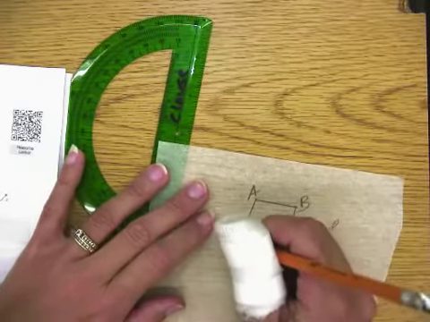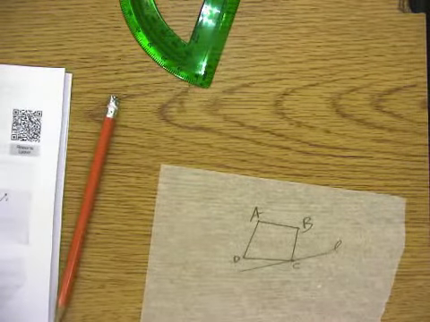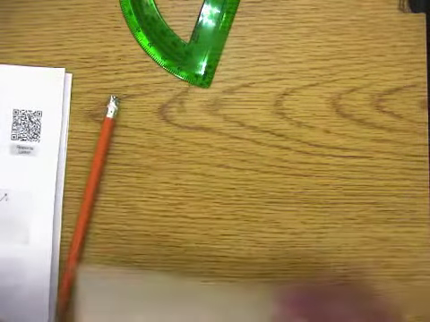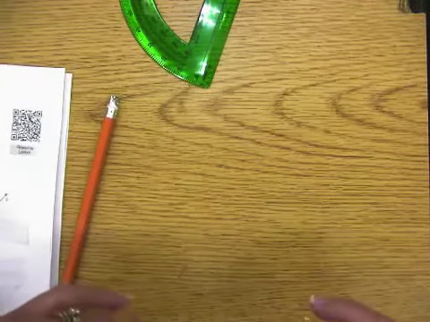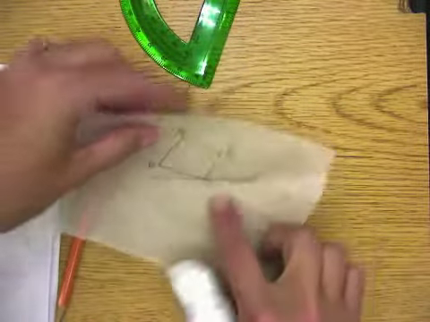So A, B, C, D. Then they're asking us to fold the tracing paper along line L. I want to make sure I'm actually doing this under the camera.